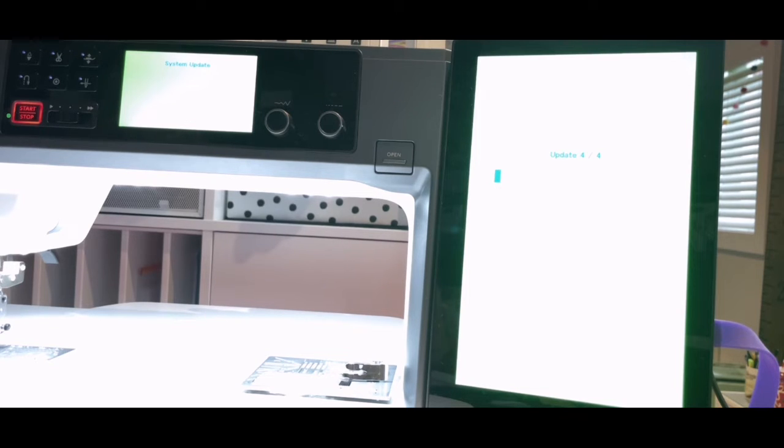I just want to remind you again that my USB stick in my machine, I formatted, and I only put the update.bin file onto it. In the folder it's in, it does say any DVD. It's update.bin any DVD.